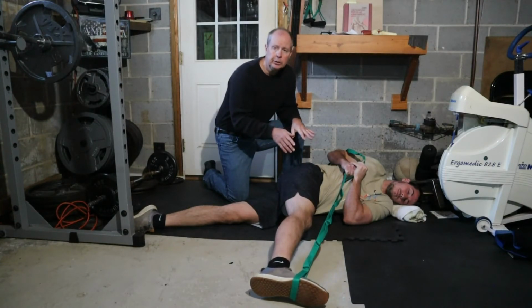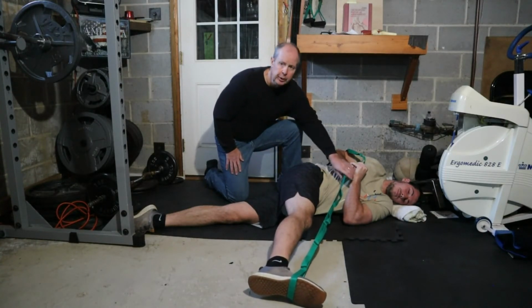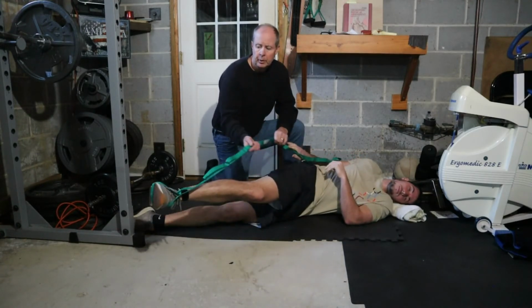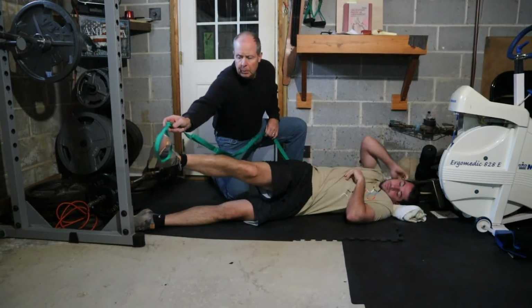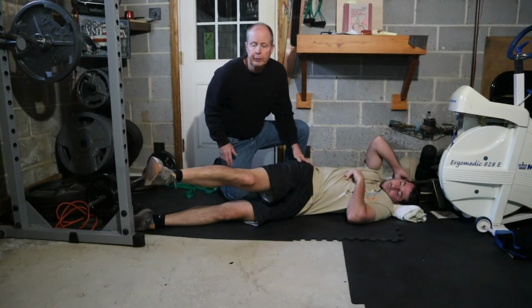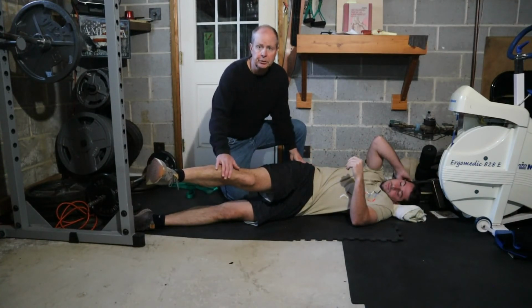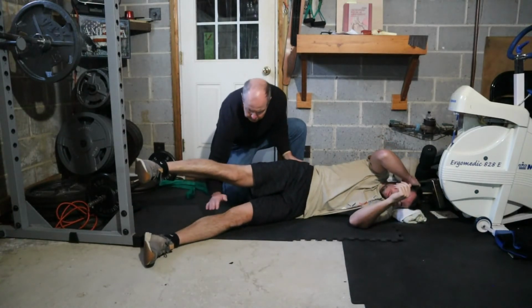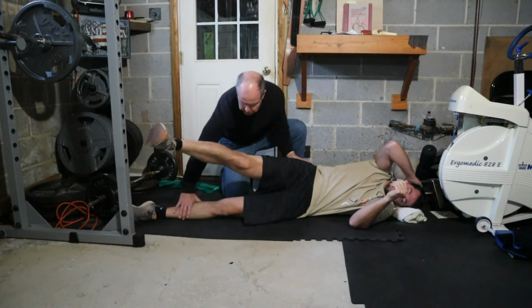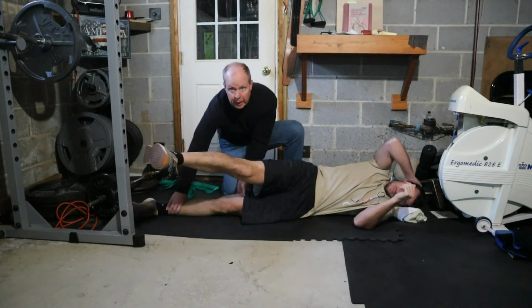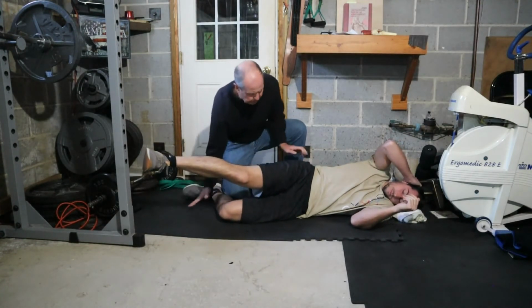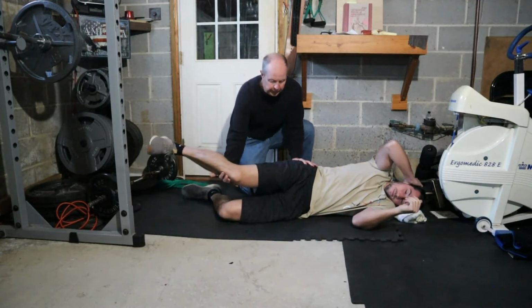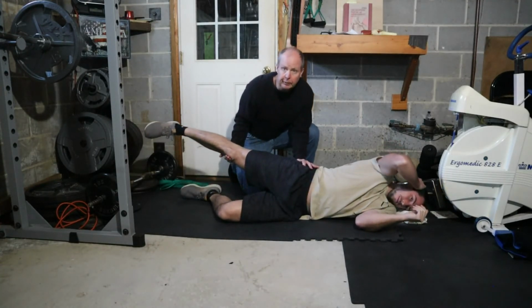While I have Chris in this position, I'm going to show you one other thing. A lot of times people benefit from strengthening their gluteus medius when they have IT band syndrome. One of the strengthening exercises you can do is lay on your side, bottom leg bent, top leg straight, and come back past the plane of your body.